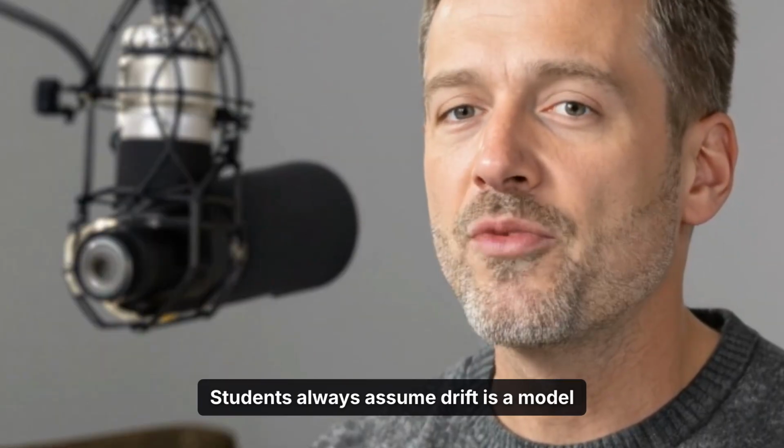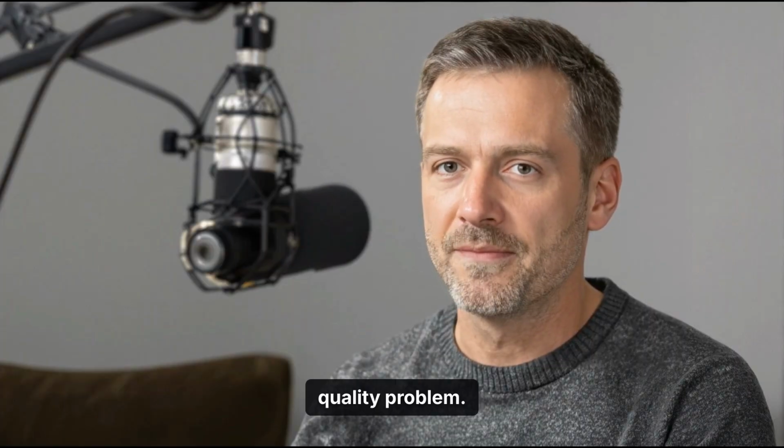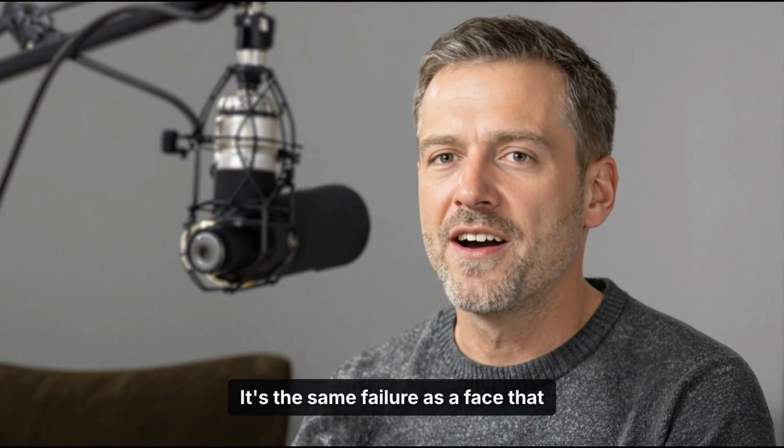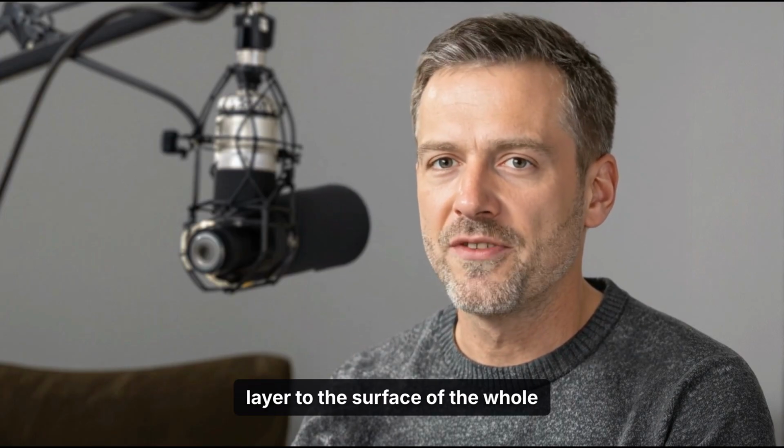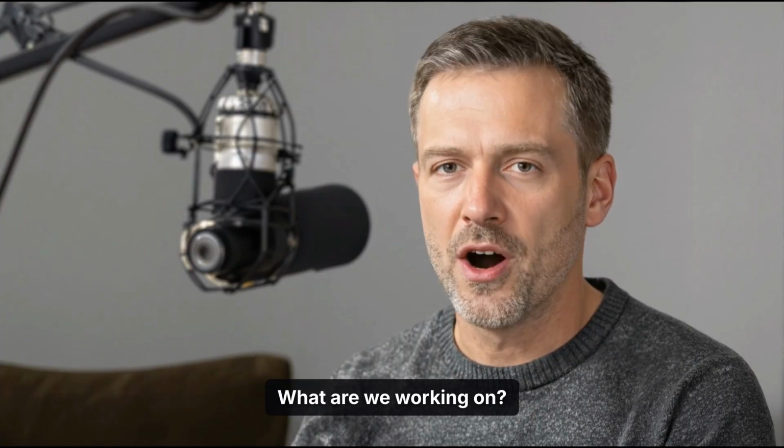Students always assume drift is a model quality problem. It isn't. It's the same failure as a face that changes between shots, moved up one layer to the surface of the whole picture.